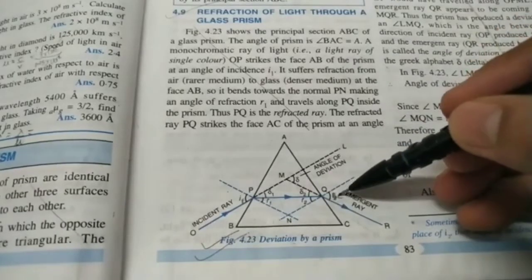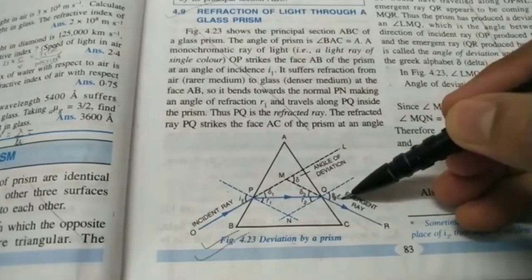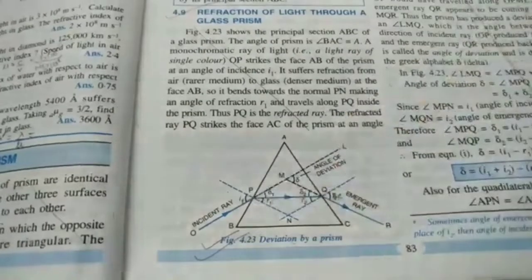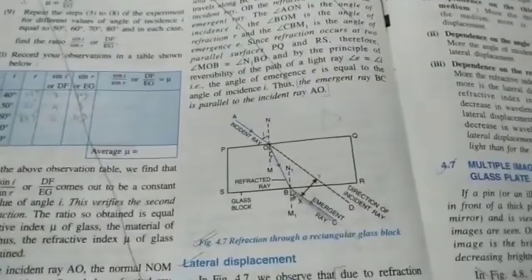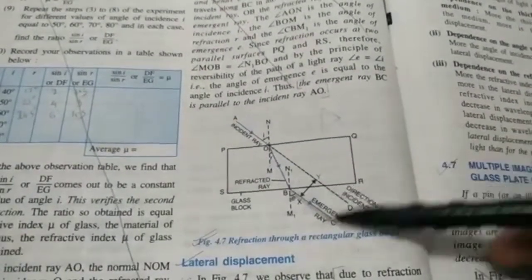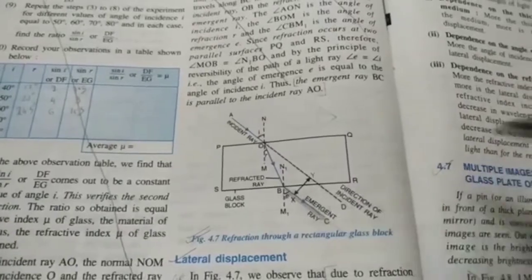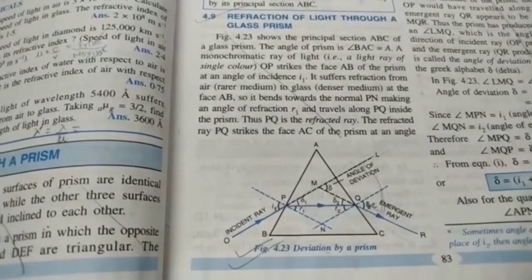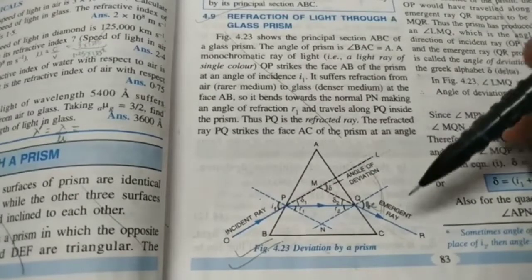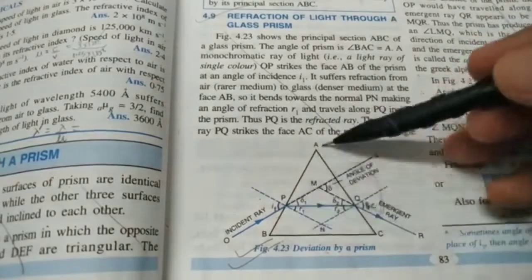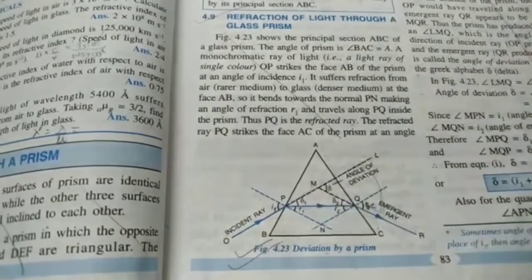Now, interestingly, here the angle of emergence may not be equal to the angle of incidence, which was the case in a glass slab. And there we saw that the incident ray is parallel to the emergent ray. There is no deviation, just lateral displacement. Another major difference is prism can cause dispersion of light into 7 colors. Now the reason why here the emergent ray is not parallel to the incident ray is simply because the refracting surfaces are not parallel to each other, which was the case in a glass slab.